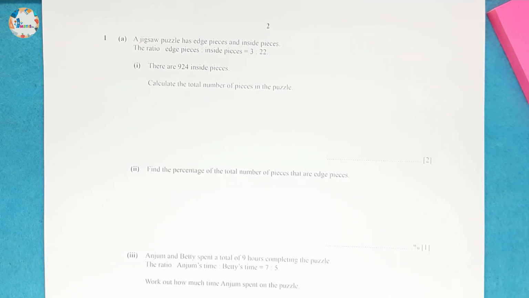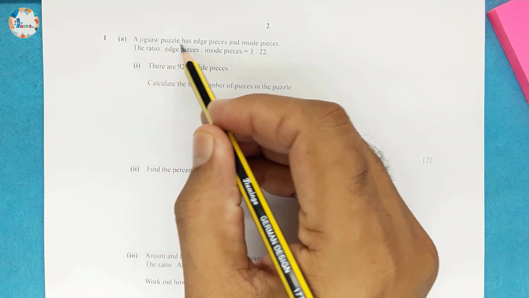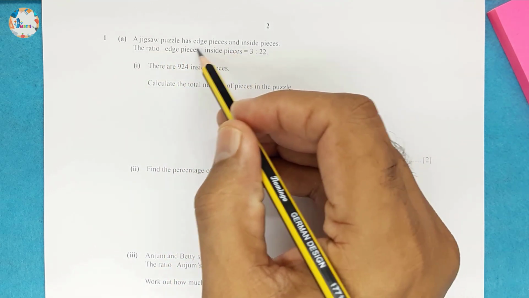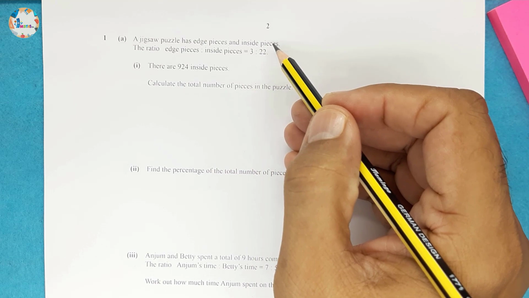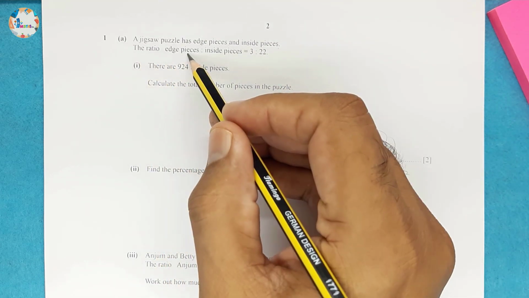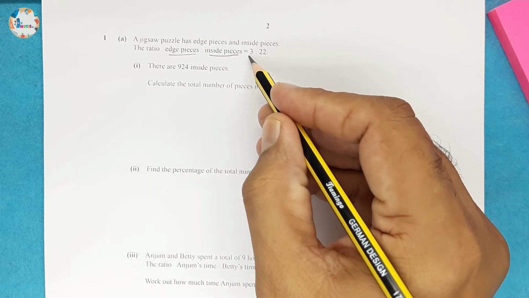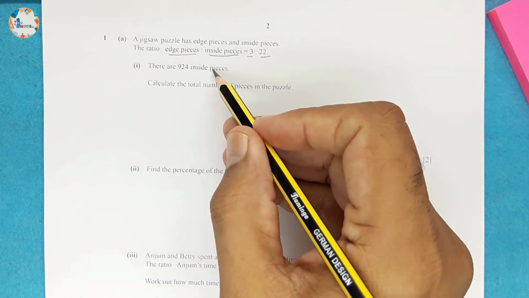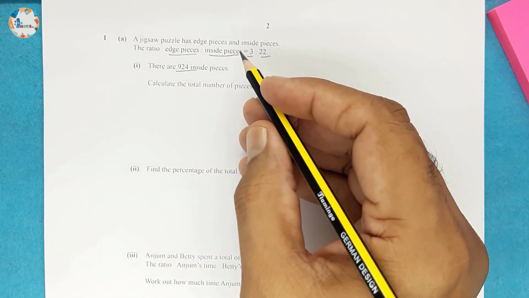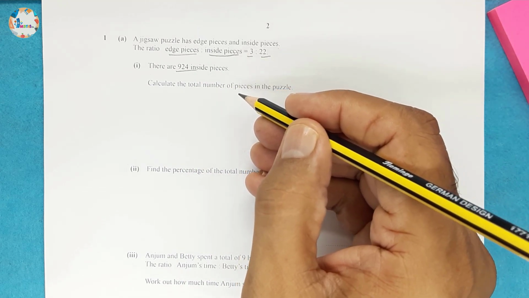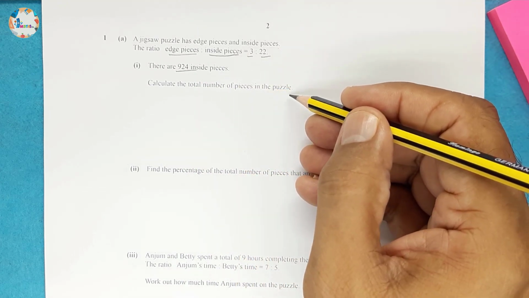Question number 1. A jigsaw puzzle has edge pieces and inside pieces. The ratio of edge pieces to inside pieces is 3:22. There are 924 inside pieces. Calculate the total number of pieces in the puzzle.